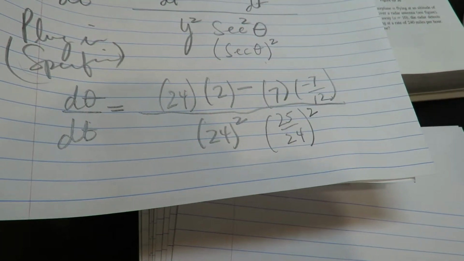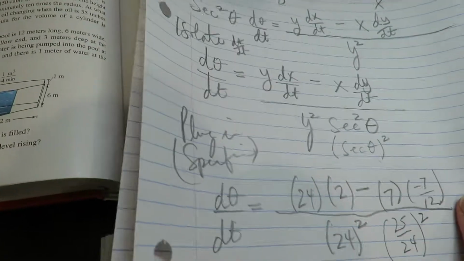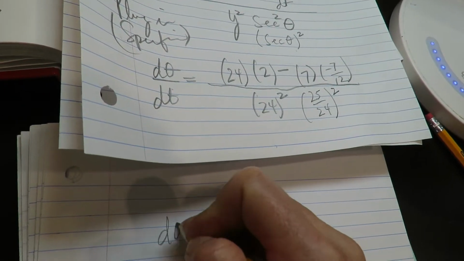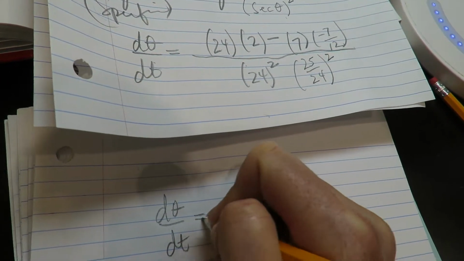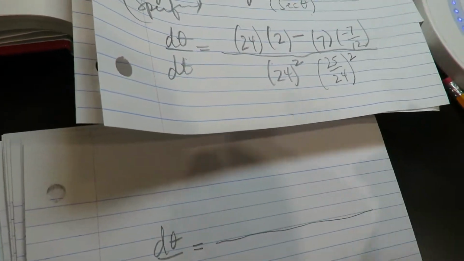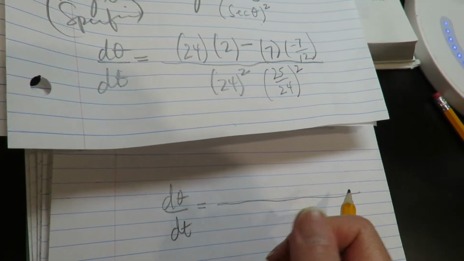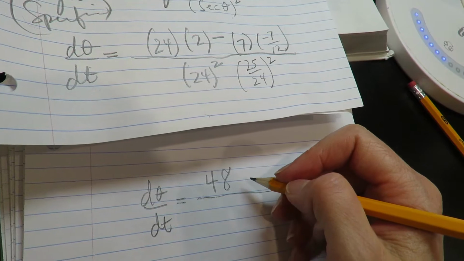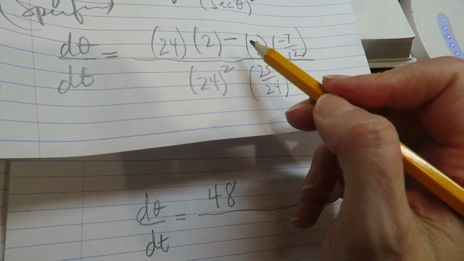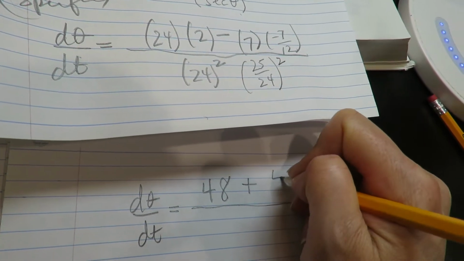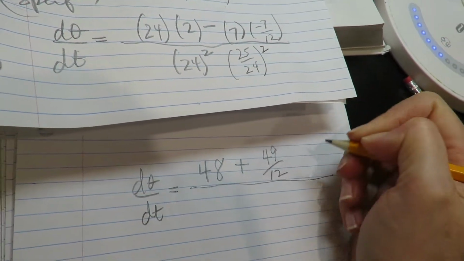Everything I'm saying is relative, okay? All right, now let's start to simplify this beast. We got this. All right, 24 times 2 is 48. Negative times a negative is positive, 49 over 12.